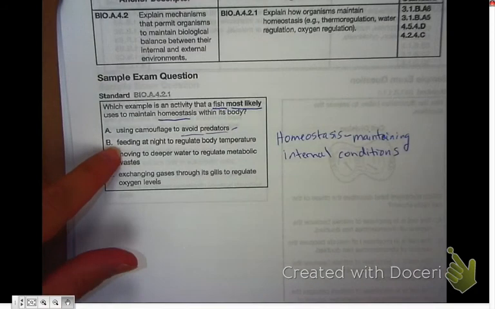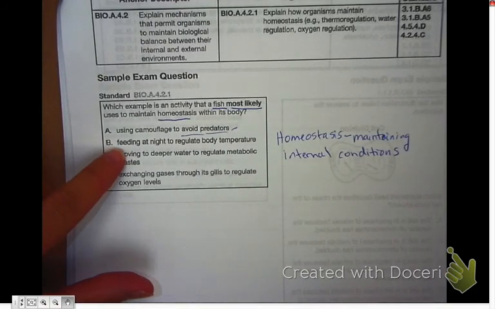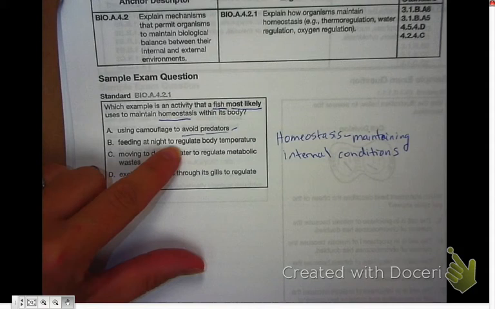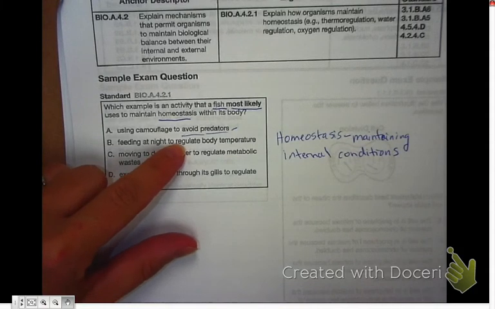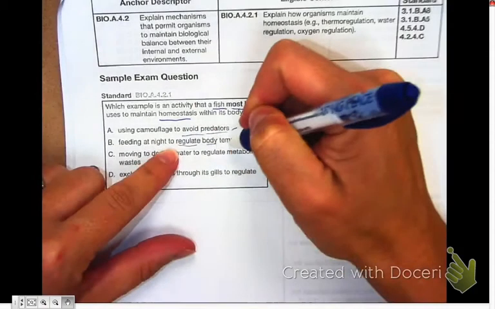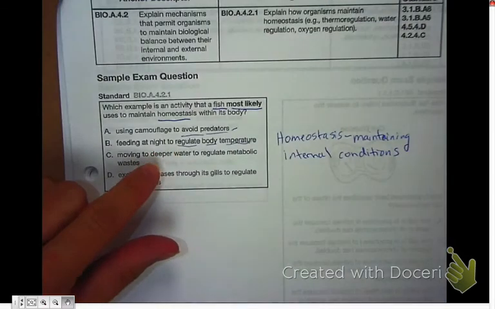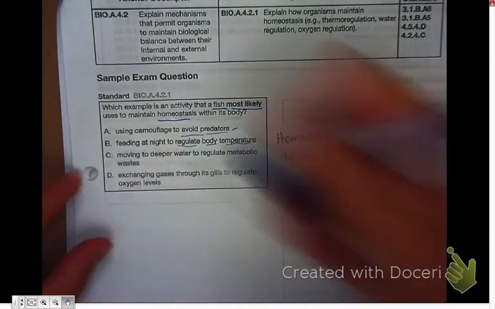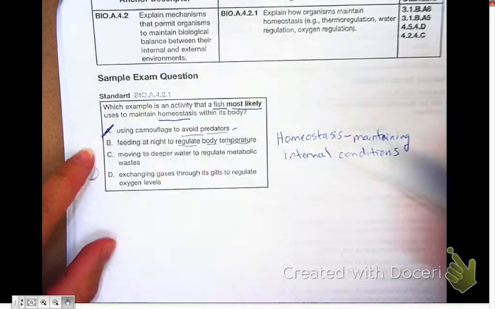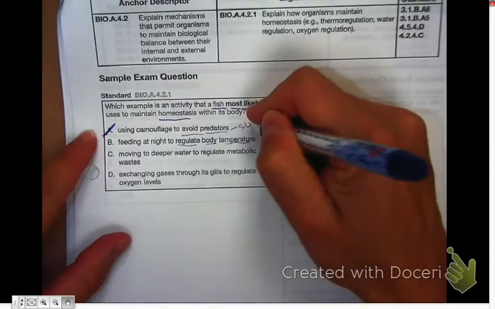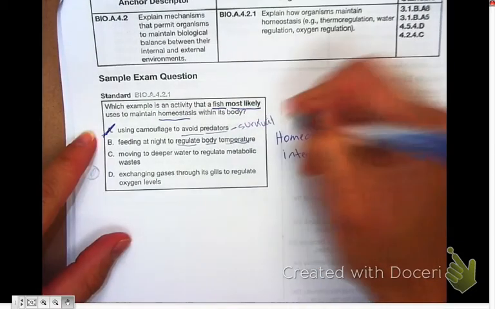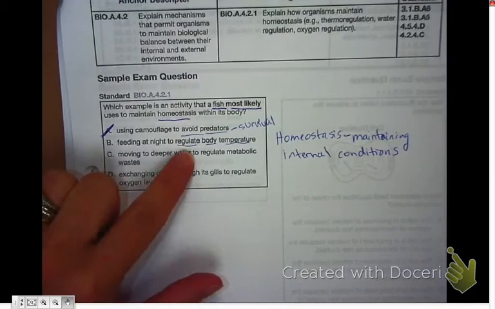Feeding at night to regulate body temperature. I'm not sure how feeding at night regulates body temperature, but we know that regulating body temperature is a method of homeostasis, so we don't want to cross that one out just yet. So we can cross out A because it's a survival mechanism, and that's not what we're looking for. We're not sure about B.